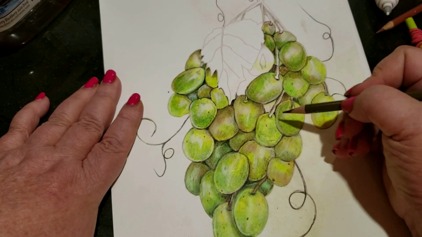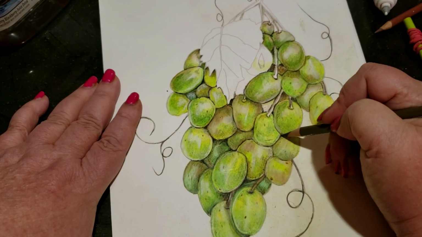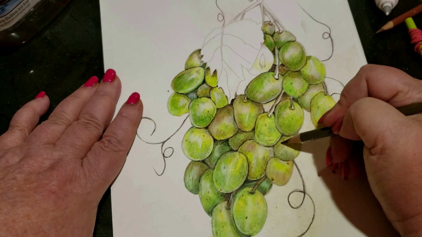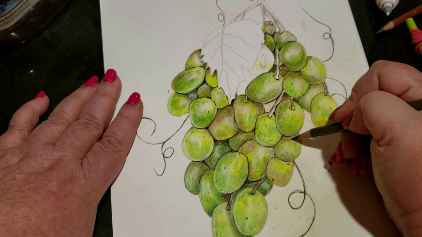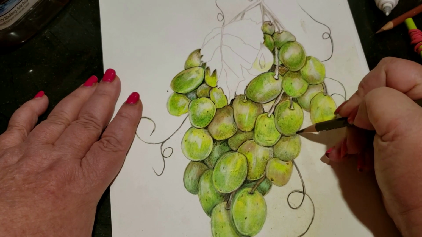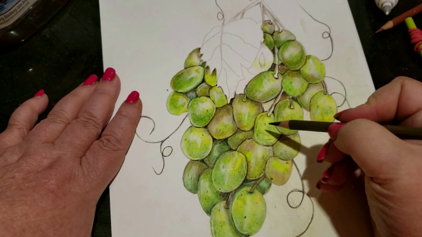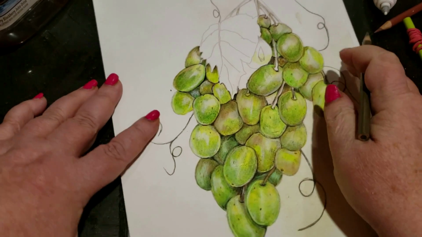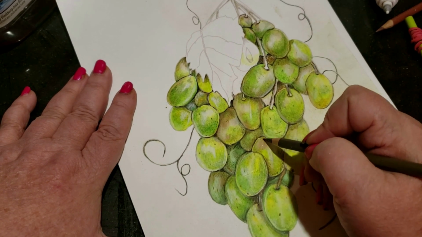Okay? This is on top of this. So you'll have a cast shadow on that. This is on top of this. So this would be a cast right underneath.